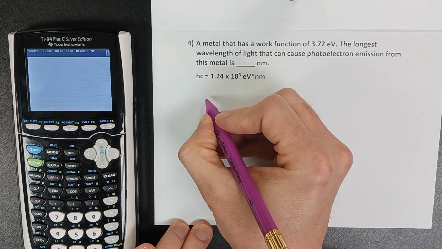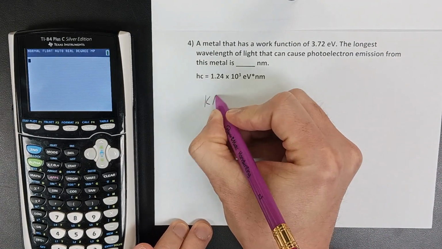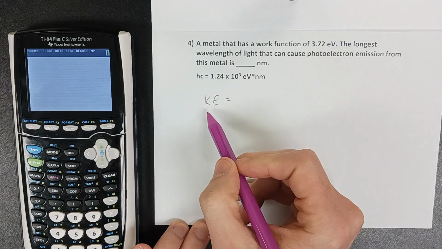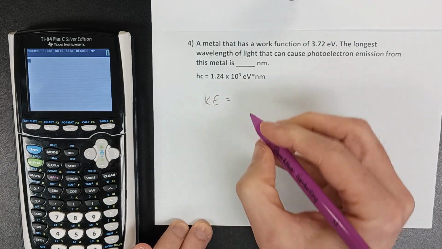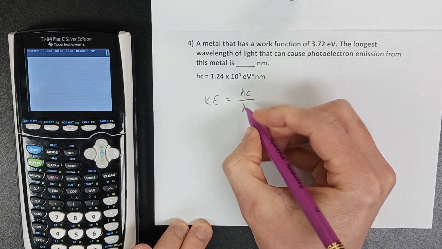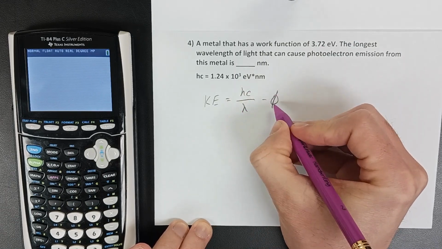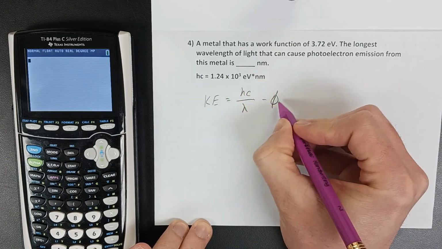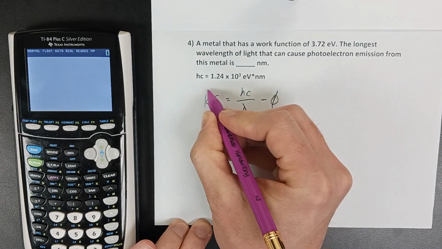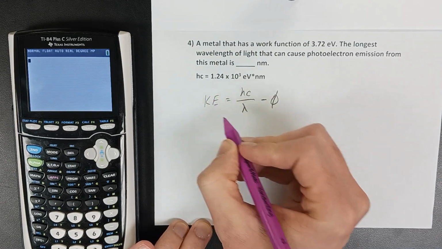So when the photoelectric effect occurs, that electron that's being released has kinetic energy. That kinetic energy is equal to the energy of the photon that you started with minus the work function. So how much energy you had minus the work function that it took to remove that electron. That leftover energy is the kinetic energy.